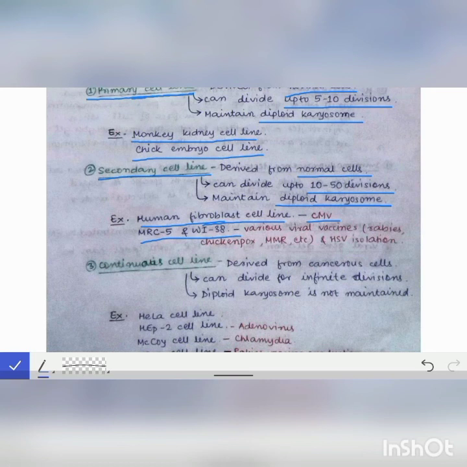MRC5 and WI38 are the secondary cell lines. There are many more secondary cell lines also, but we want to focus on only a few that are more frequently used, that is the human fibroblast cell line, MRC5 and WI38.